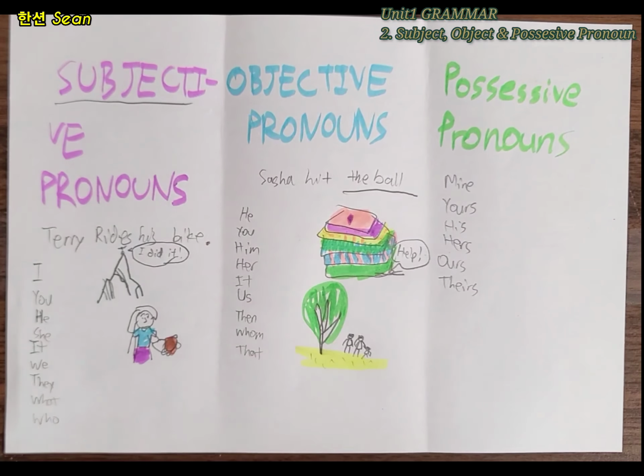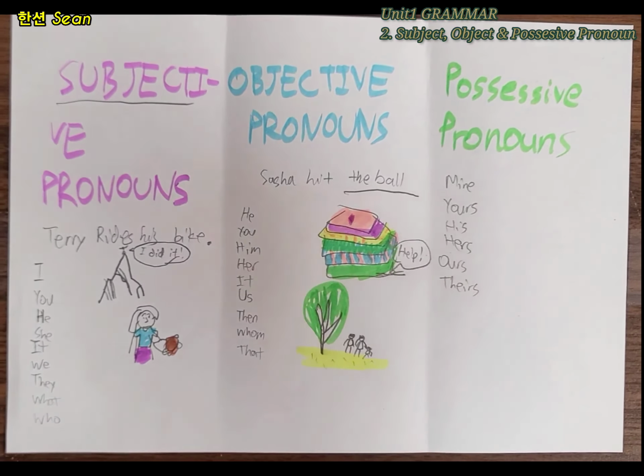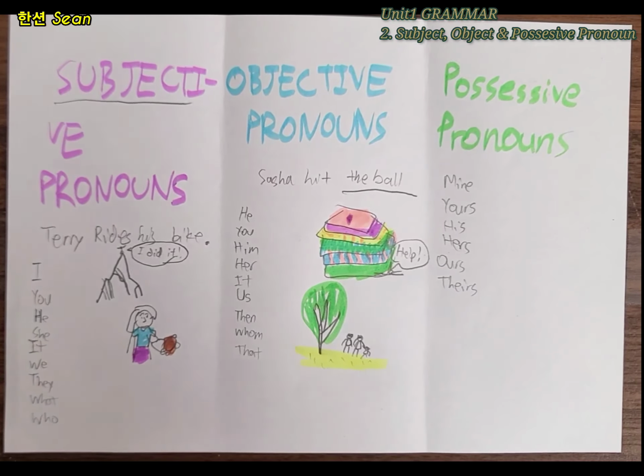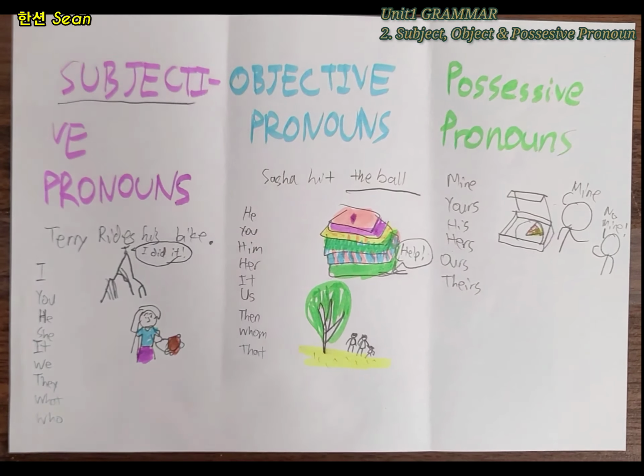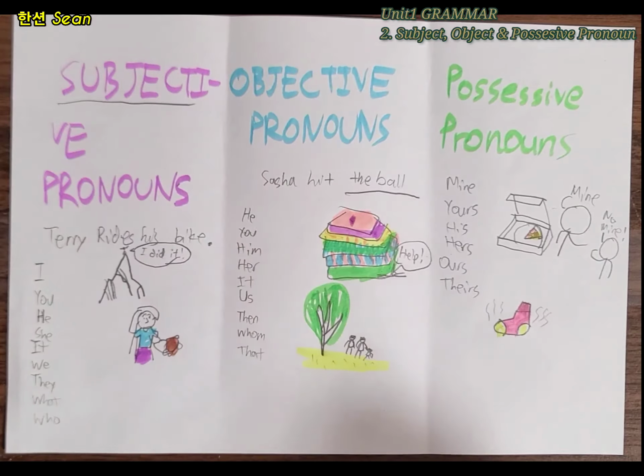Another few examples of possessive pronouns are: The last piece of pizza is mine. Mine. No, it's mine. I think this. Yeah, that dirty sock is definitely yours.